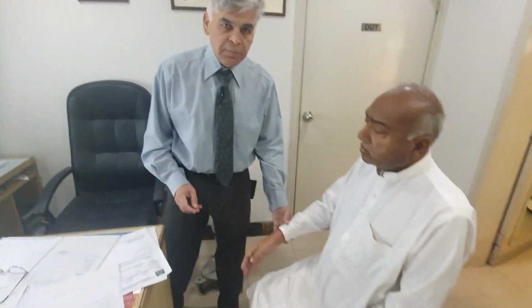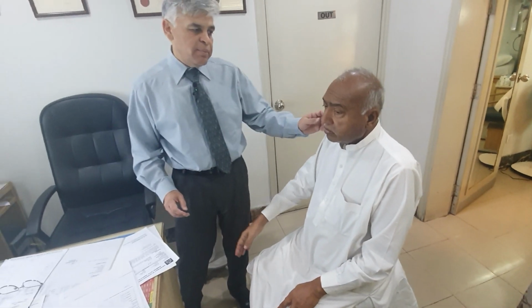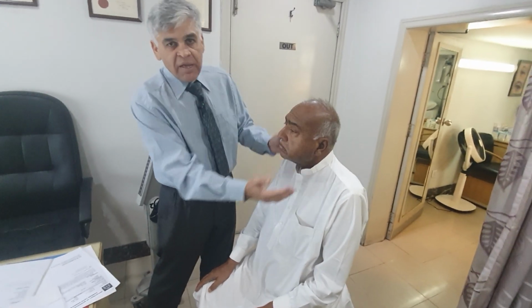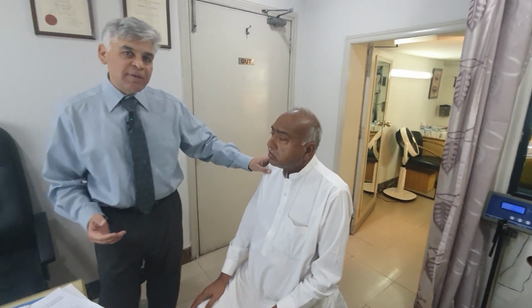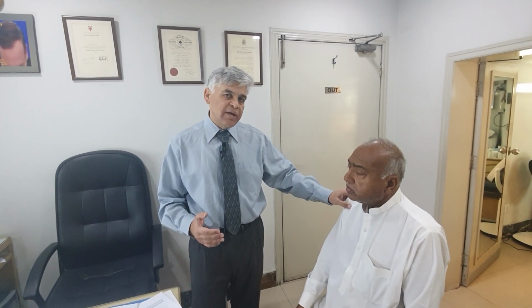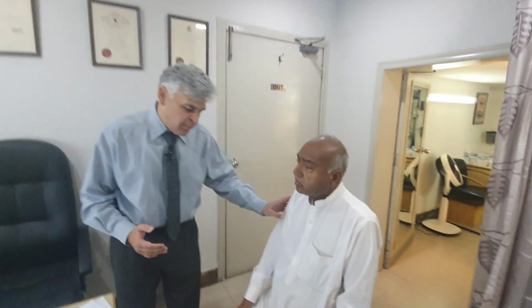So if you look at the face of the gentleman, you'll see that the face is a bit pale, and you'll see pallor underneath the eyes. So the skin appears to be pale, and it's different from anemia. He's not anemic, but because the circulation is poor, his face appears to be pale.